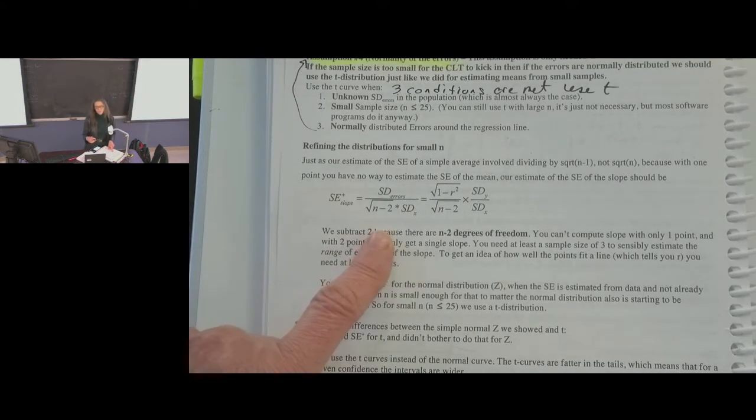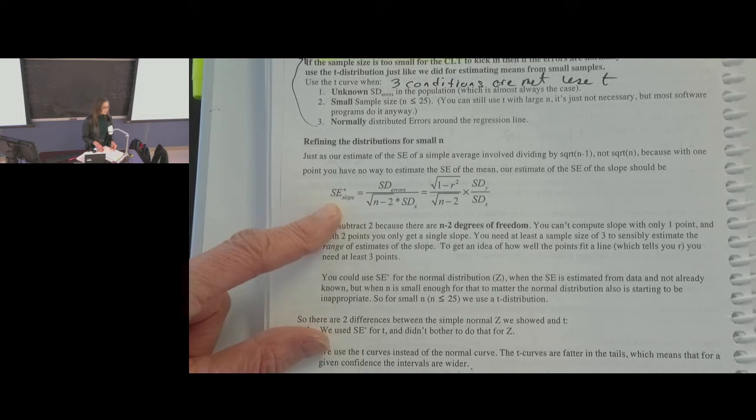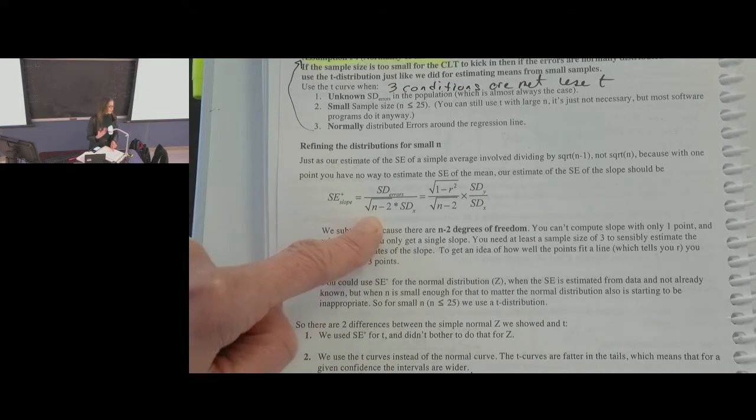Okay, so now everything's going to be very similar. You're going to think, oh, we're just doing the same thing over and over again. The only difference is this degrees of freedom here. Remember, when we did the standard error in the past, when we were estimating a mean and we wanted to look at the sampling error around the mean, we said, okay, we use n minus 1.